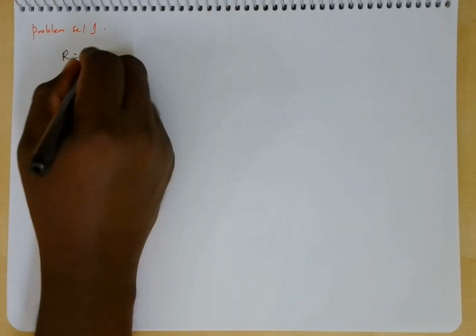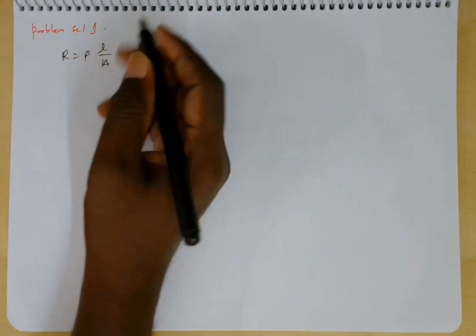So problem set 1. Problems using this formula. Okay. So first, simplest.